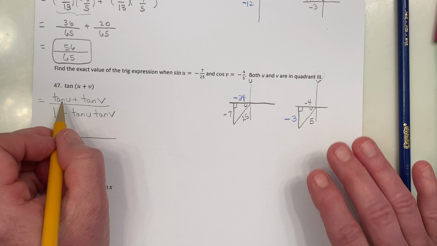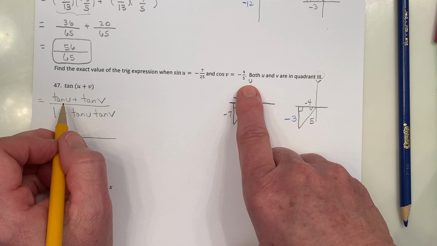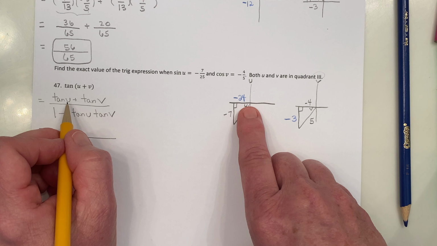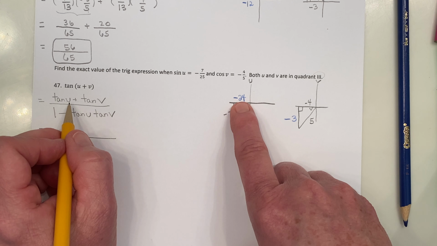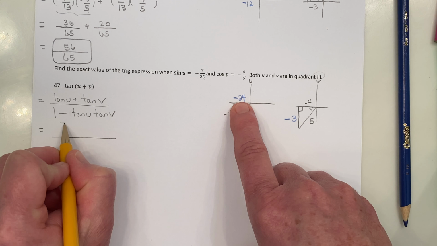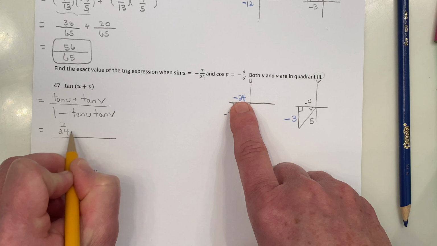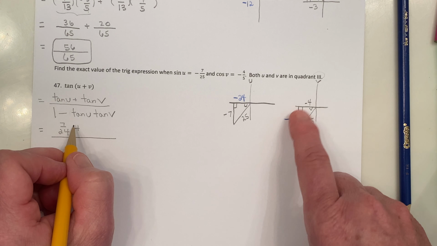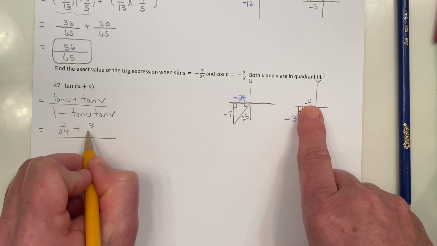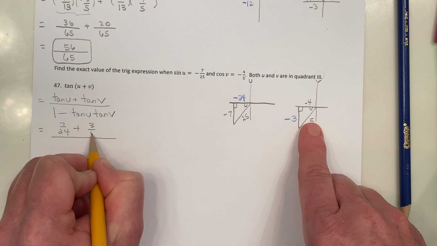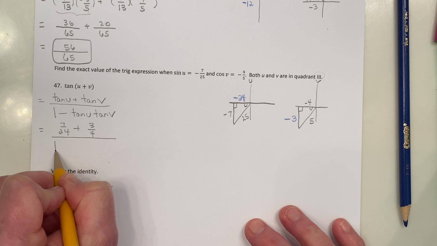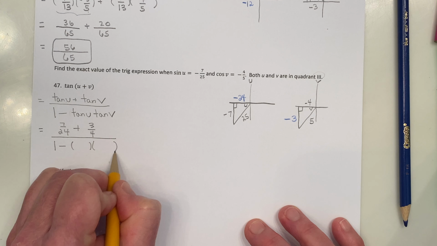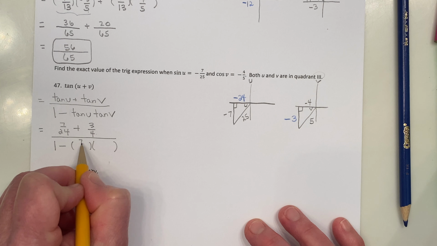All right, so what's the tangent of U? Let's go to the U triangle. Tangent of U is going to be opposite over adjacent. So we're going to have 7/24 plus tangent of V, opposite over adjacent. So that's 3/4. Then in the denominator, I'll multiply these two values.